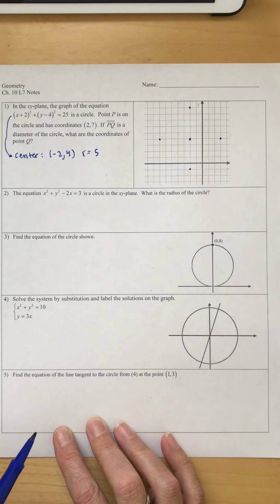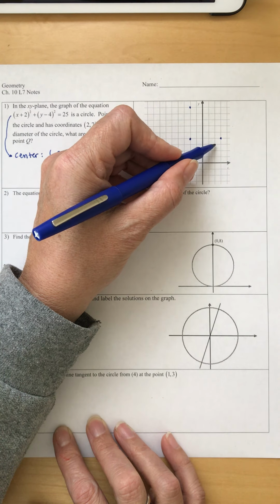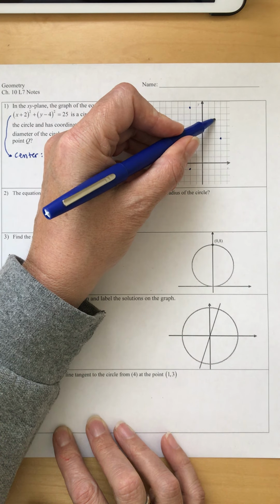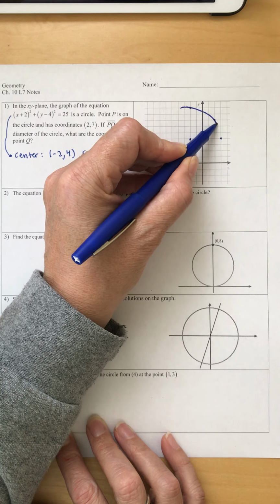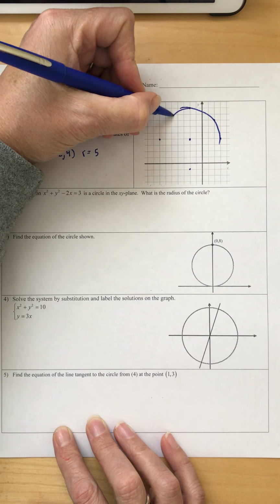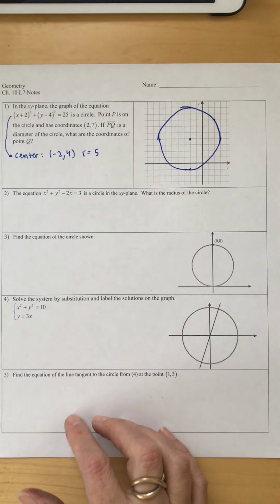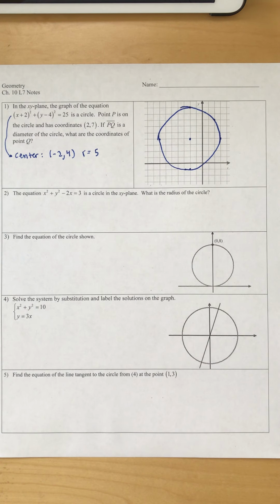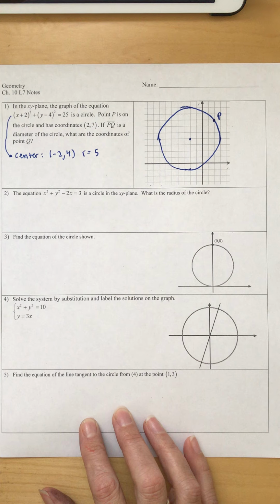So those 4 points form the circle, and then supposedly also (2, 7), 1, 2, 3, 4, 5, 6, 7, is also on the circle. So I'm going to go ahead and try to sketch that circle. It's not a very good looking circle. All right, so this point is point P, and PQ is a diameter of the circle, and the question wants to know the coordinates of Q.